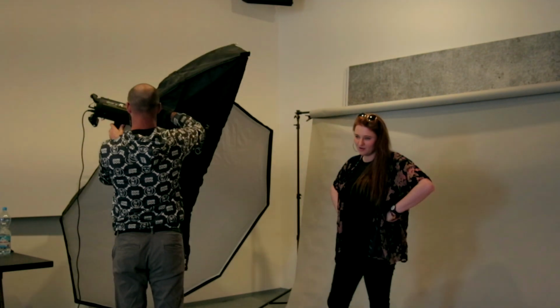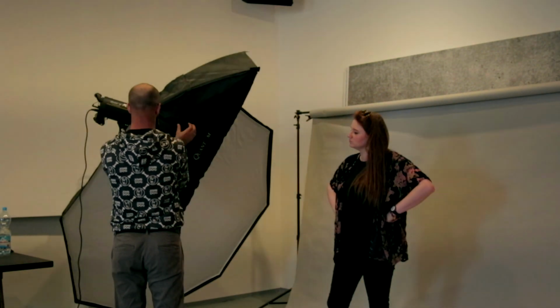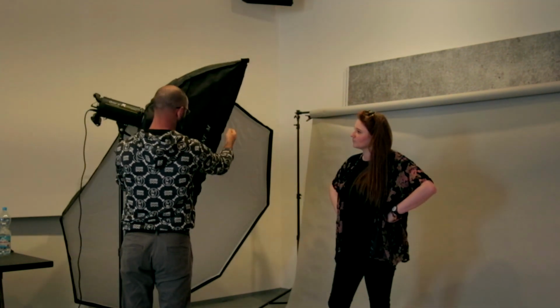And now we have a strip with the grid. As you can see in this photo, the strip with the grid does something different from the beauty dish. We have an evenly lit face of the model, but pretty much no light bleeding towards the background.